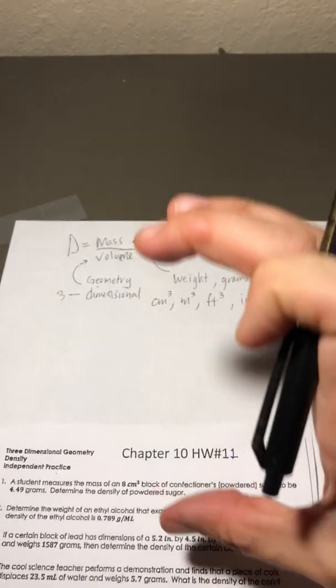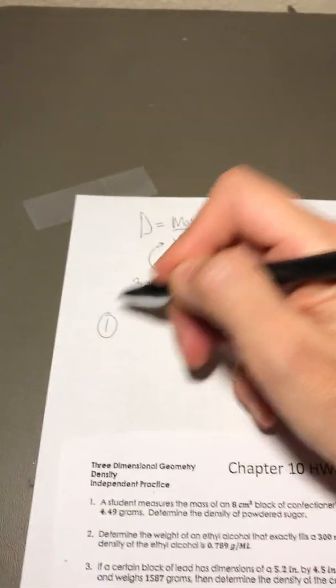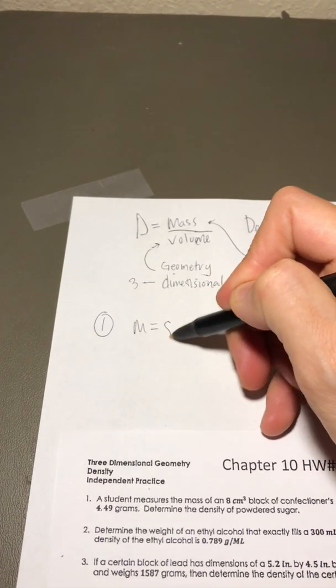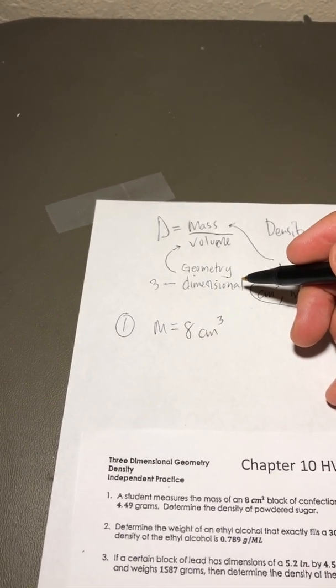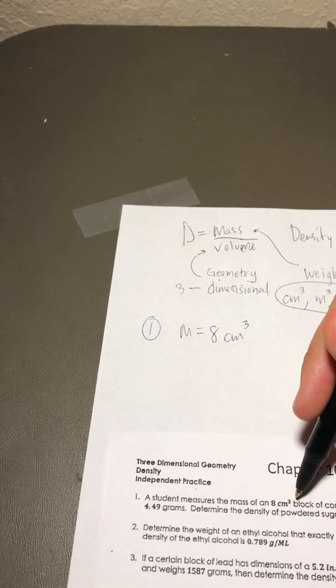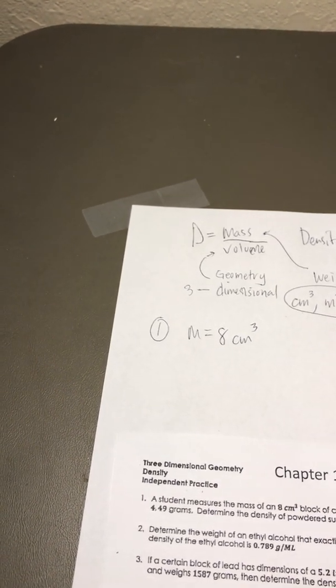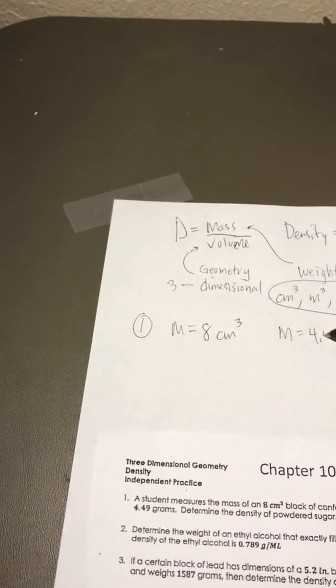How much did it fill up? How much space does it take up in the universe? Okay, so with that general idea, let's go ahead and do question 1. It says a student measures the mass of an 8 centimeter block to be that. So it sounds like the mass is actually this.